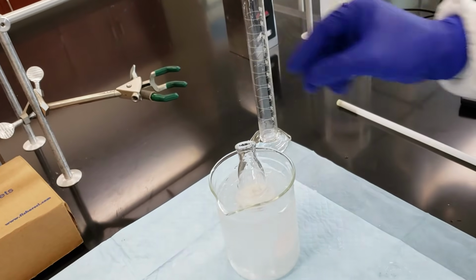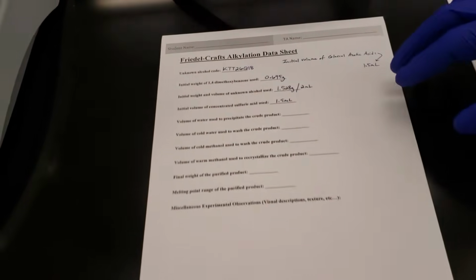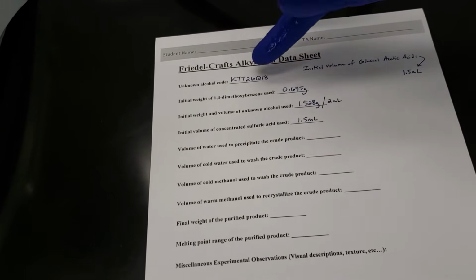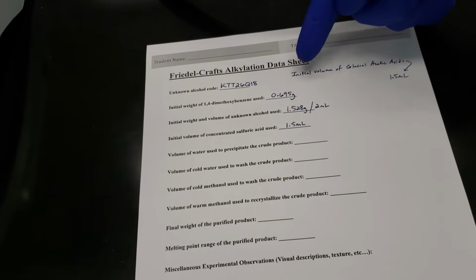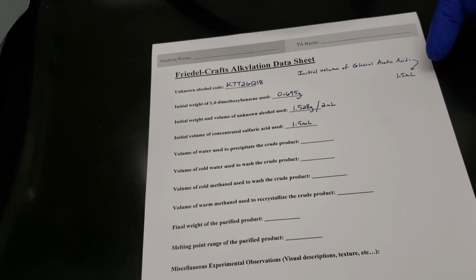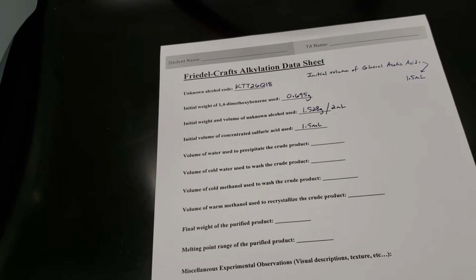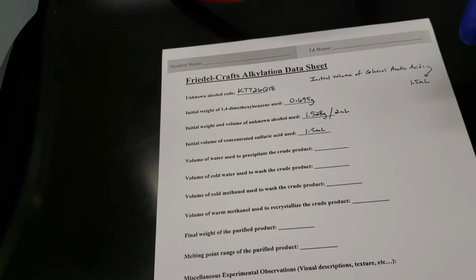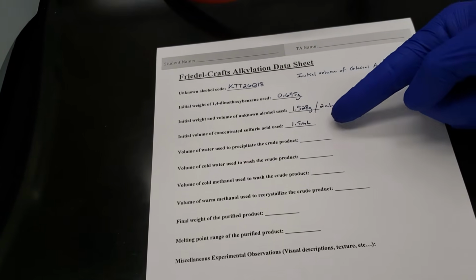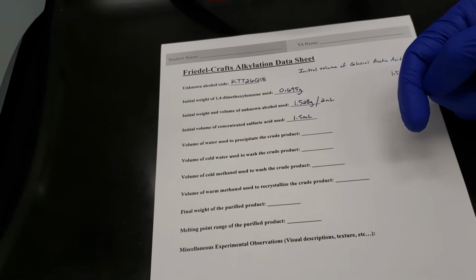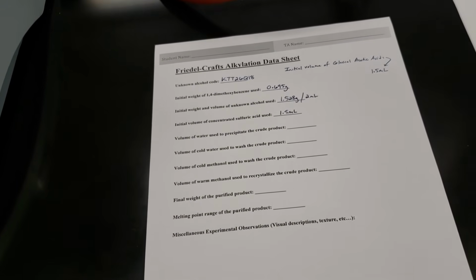We'll do a quick check-in on our data sheet, which is over here to our left. We've got our unknown alcohol code. One of the data points that was not on our sheet originally, the initial volume of glacial acetic acid, 1.5 mL. The initial weight of our 1,4-dimethoxybenzene, 0.695 grams. The initial weight and volume of our unknown alcohol, and the amount of concentrated sulfuric acid that we used. While this is cooling, we'll get ready to filter it using our Buechner funnel.